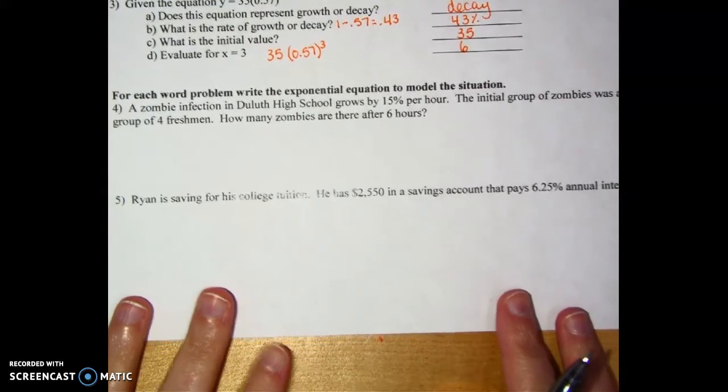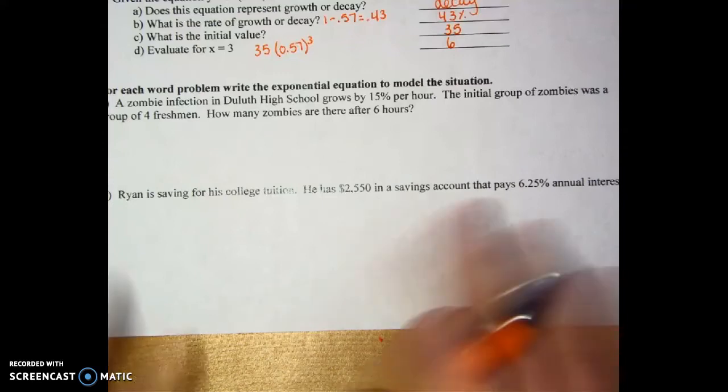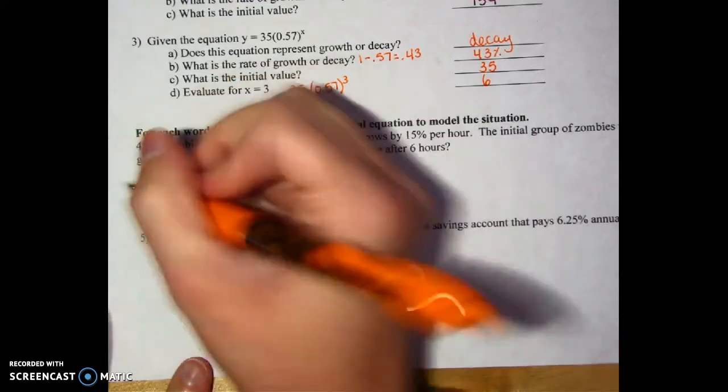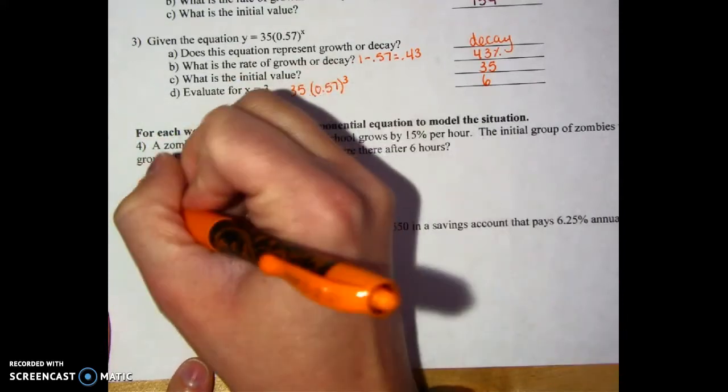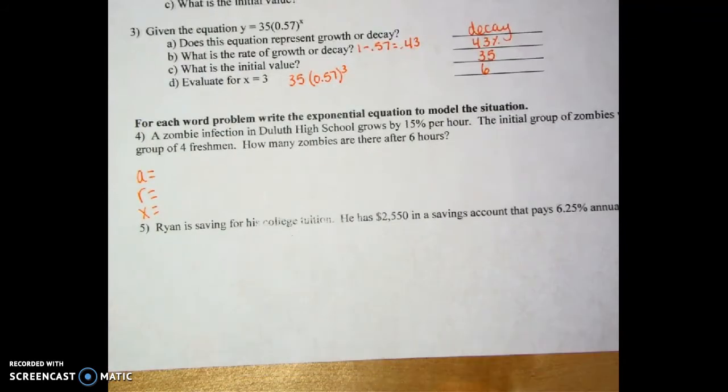Okay, number 4. It says a zombie infection in Duluth High School grows by 15% per hour. The initial group of zombies was a group of 4 freshmen. How many zombies are there after 6 hours? So first you need to write your formula. It might be helpful for you to write out what A equals, what R equals, and what X equals. I'll do that on a few of them to begin with.